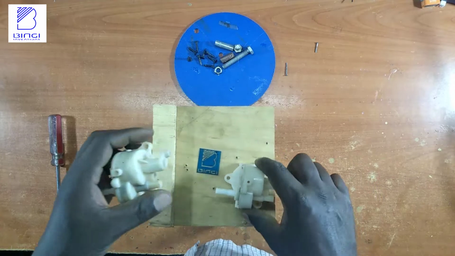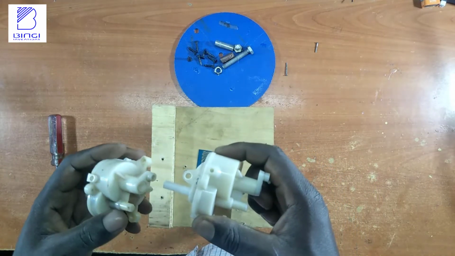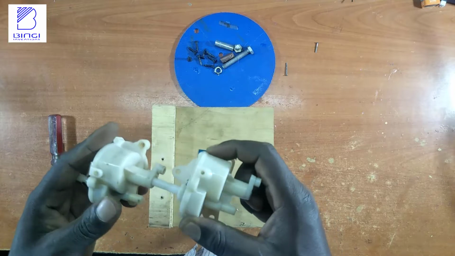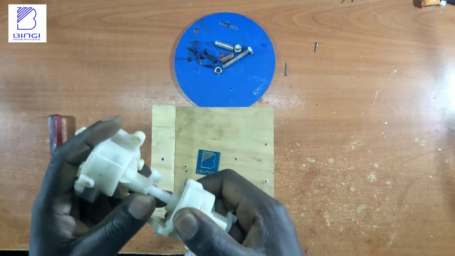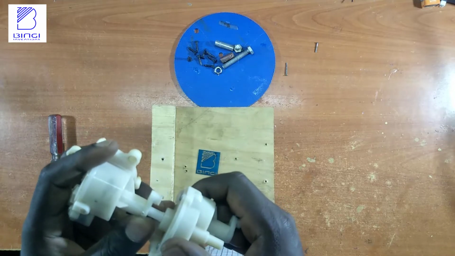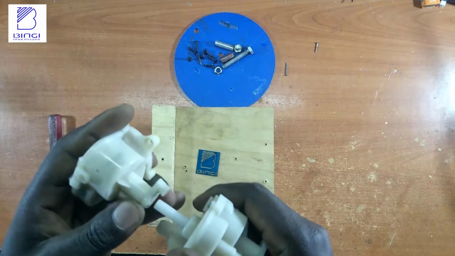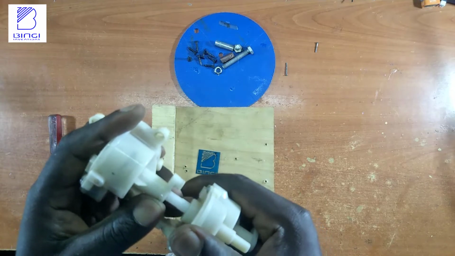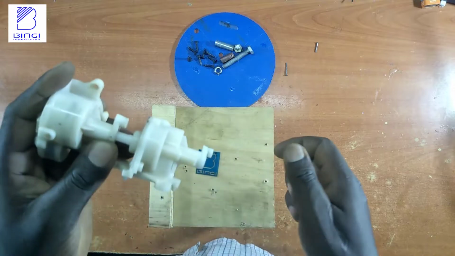The first step is to connect the 2 gear sets from a house fan together. This is done by connecting the output rotary shaft of the first gear set into the input rotary shaft of the second gear set and ensuring that the 2 shafts are tightly fixed together.